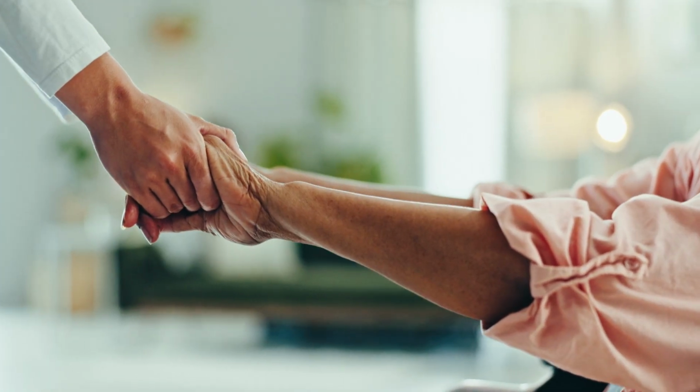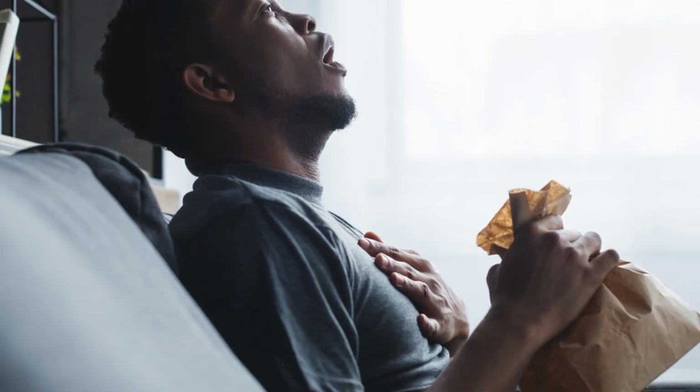Hypoventilation is when a client breathes too slowly. They're also at risk for not getting enough oxygen and may appear fatigued, weak, pale, and confused.